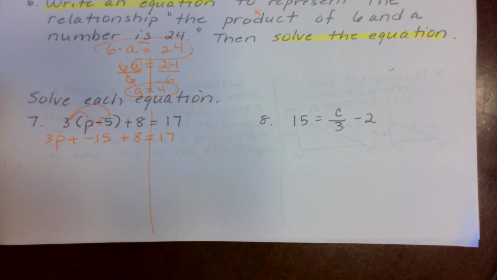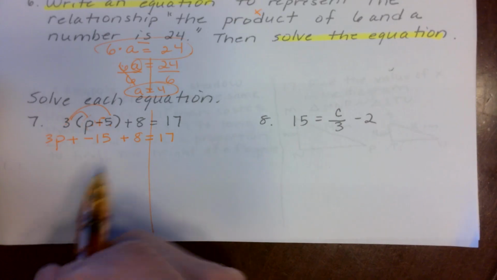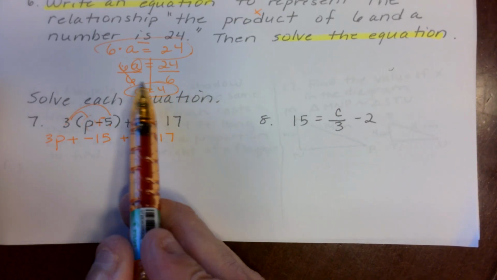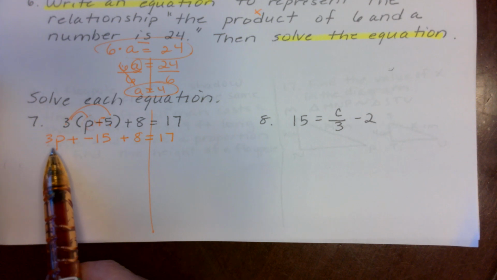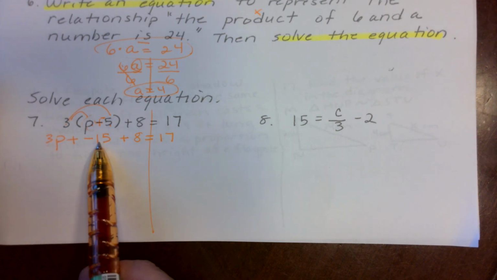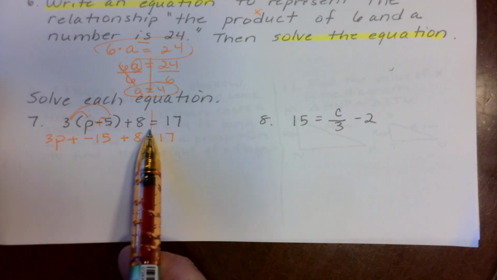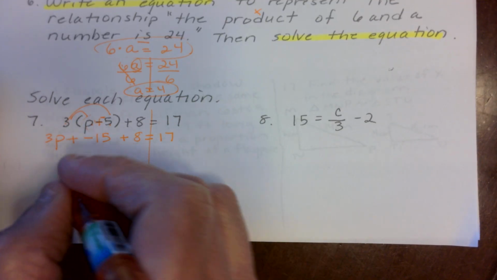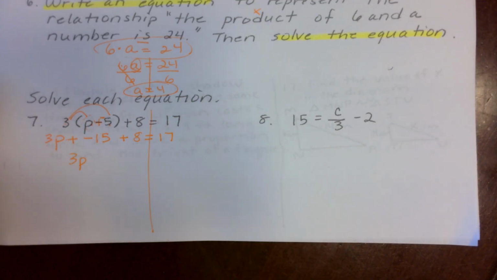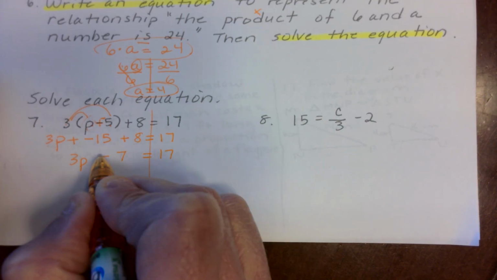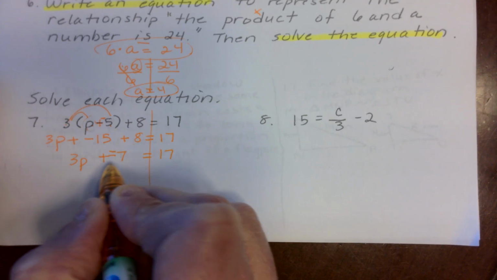So I just rewrote the rest. Now, before we start moving things back and forth like we did up here, you want to make sure there's nothing we can combine. So we got 3p plus a negative 15 plus 8. And we notice those are like terms. They're on the same side of this line, so I can combine those. So a negative 15 and a positive 8 is a negative 7. Or you could put a plus a negative.